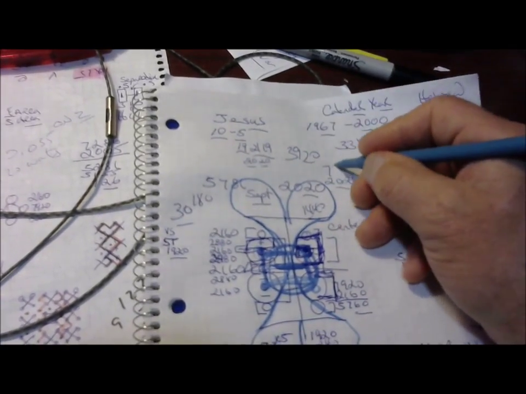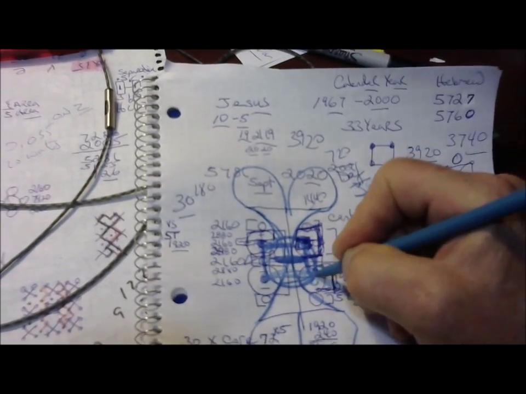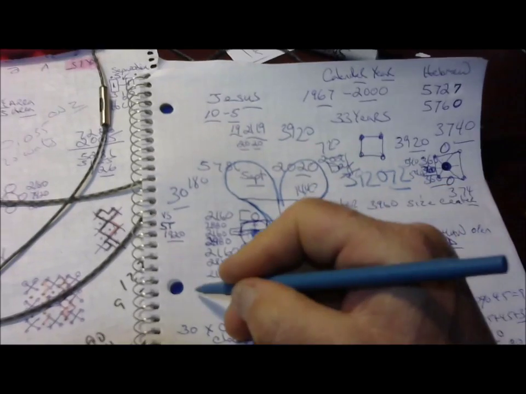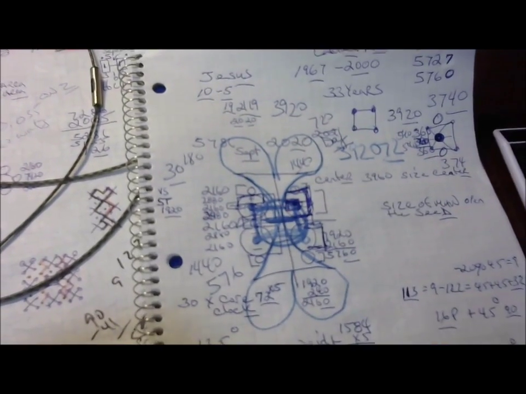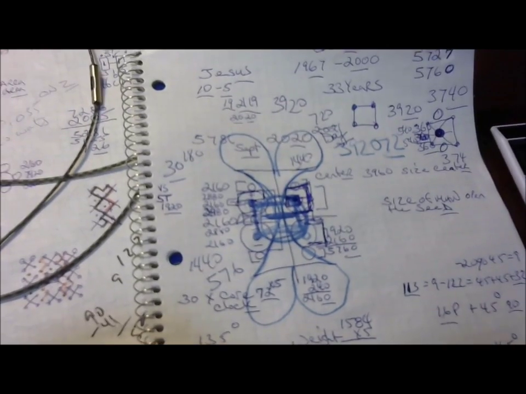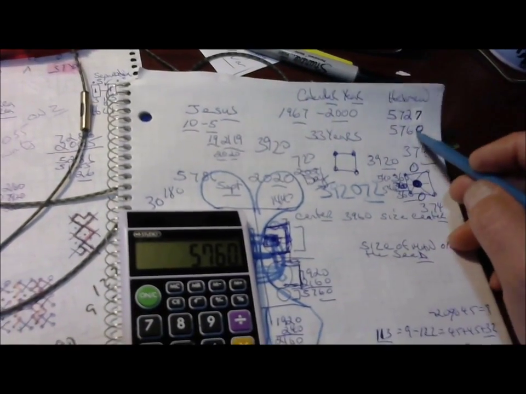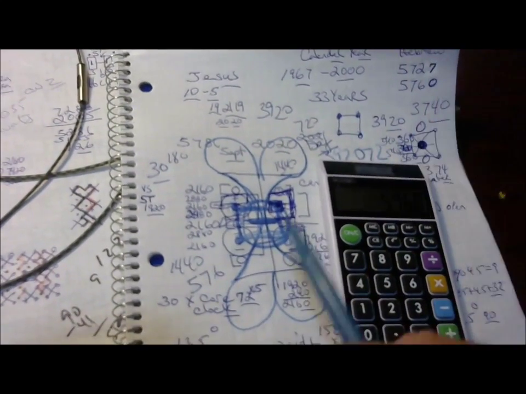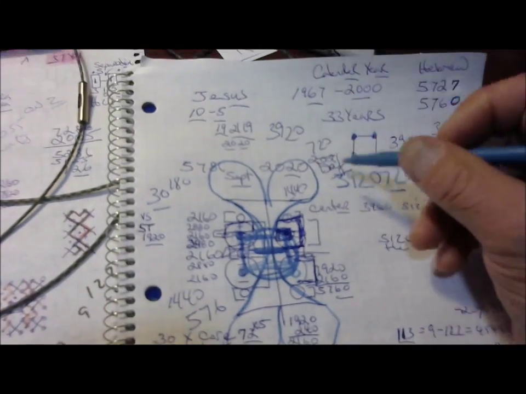1,440, which is 720 on each side, gives me my day. Is that correct? 1440, 1440, 1440, 1440 equals to 5760. 1440 times 4 equals 5760. The year 2000. It's exactly perfect. So I need 1440 to stay in there. So now let's do this again.